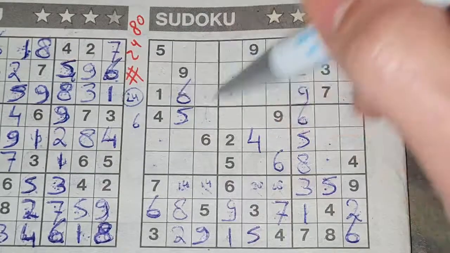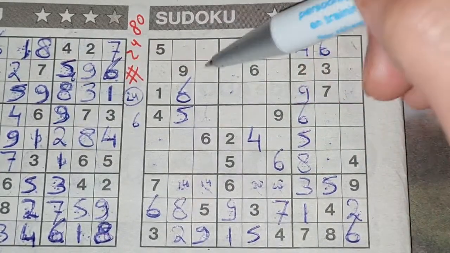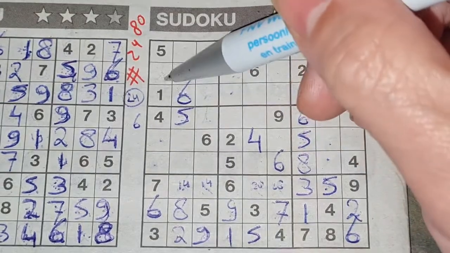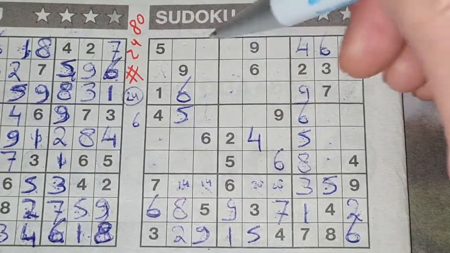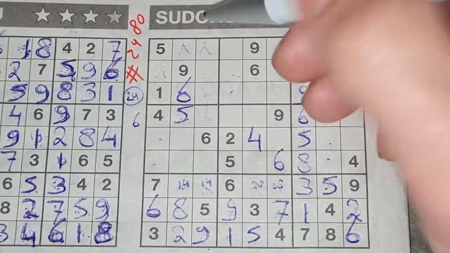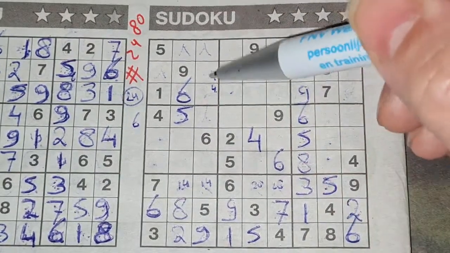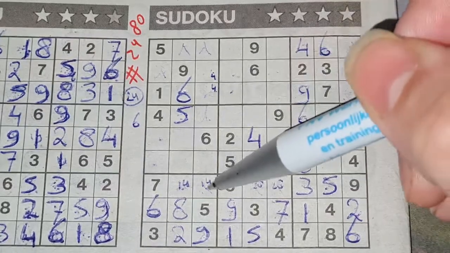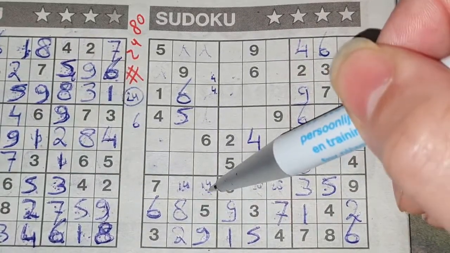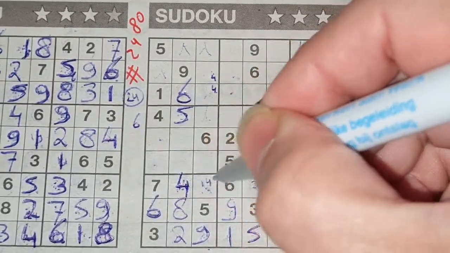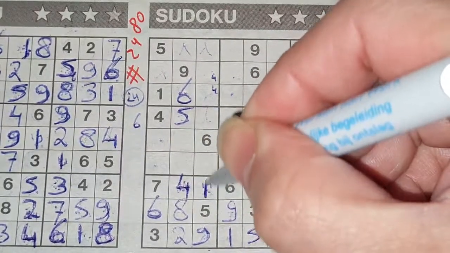Yes, in this big square, we have 1, 2, 3, 4, 5 missing numbers. One of the missing numbers is 4. We see here 4, so no 4 in that box. Here 4, no 4 in these 2 boxes. So the 4 could be here, could be there. So in one of those 2 boxes is a 4. I cannot place a 4 in this box anymore. So the 4 should be here, and the 1 goes there. Alright.